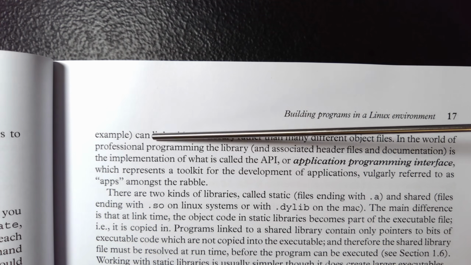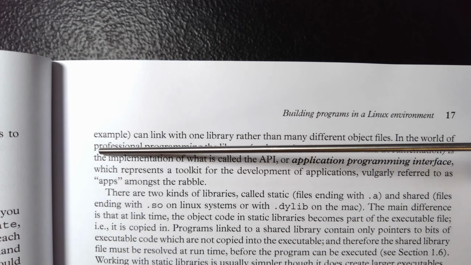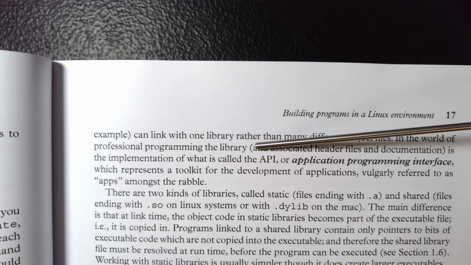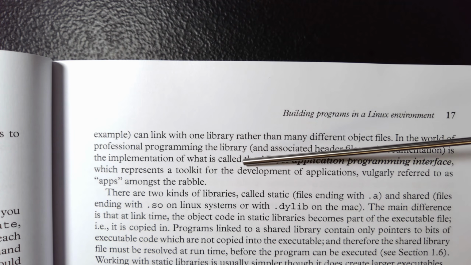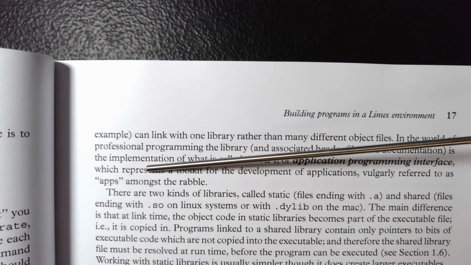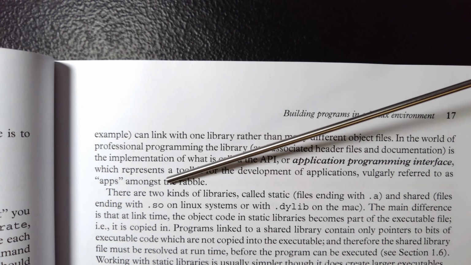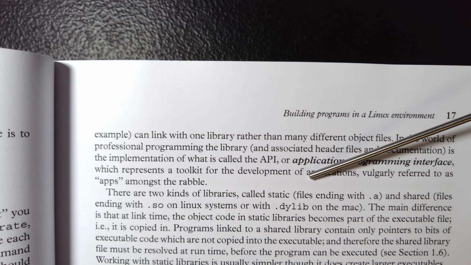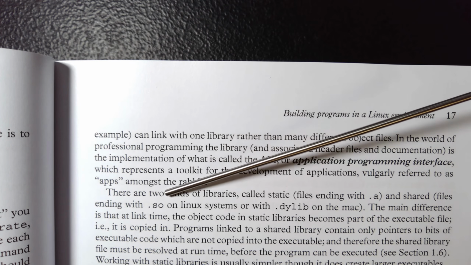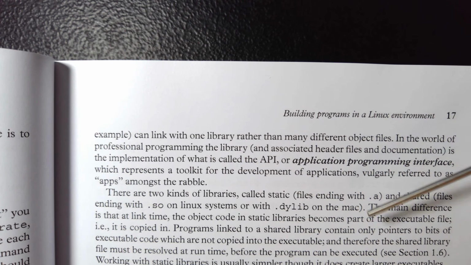In the world of professional programming, the library and associated header files and documentation is the implementation of what is called the API, or Application Programming Interface, which represents a toolkit for the development of applications, vulgarly referred to as apps amongst the rabble. I love that line. There are two kinds of libraries, called static, files ending with .a, and shared, files ending with .so on Linux systems, or with .dylib on the Mac.